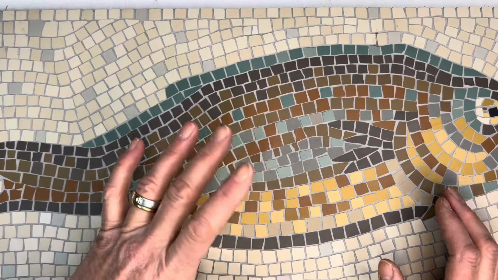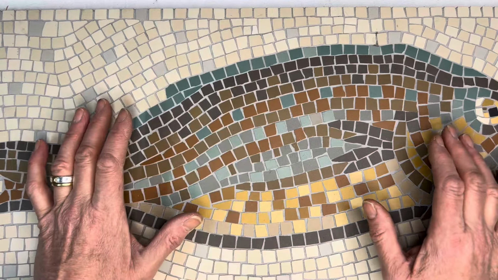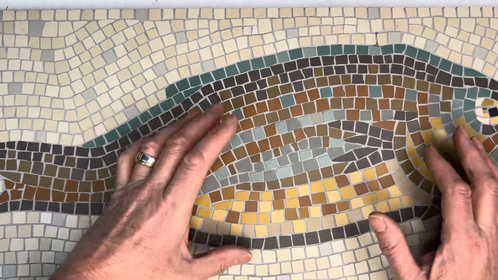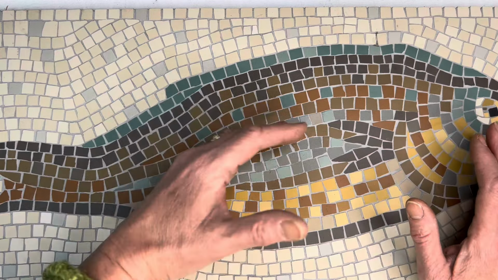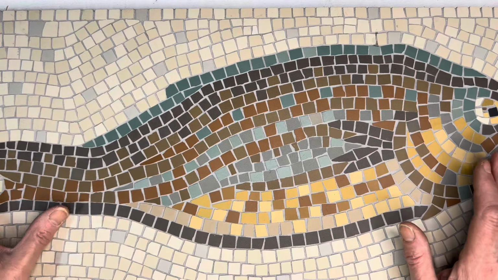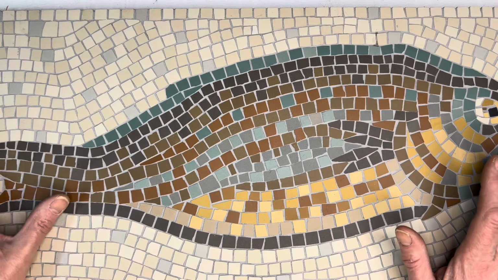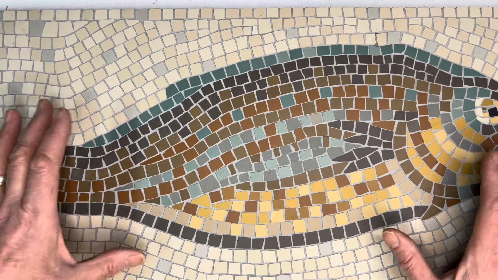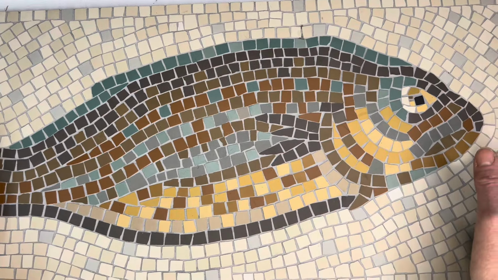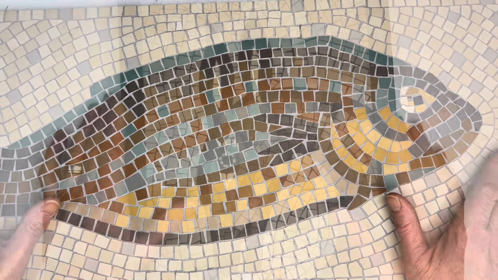I personally, this is just the way I make, I tend to have quite clear lines running horizontally. This is something I just like to do to emphasize the flow and the movement, so it's not technically Roman. But that's something that we're going to be talking about. But by and large, this fish applies the Roman rules.